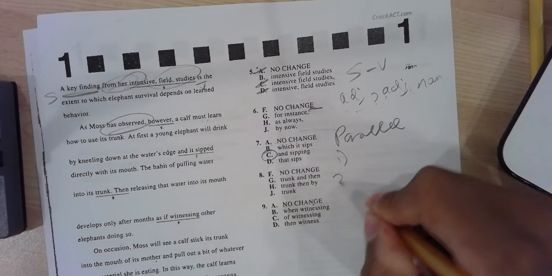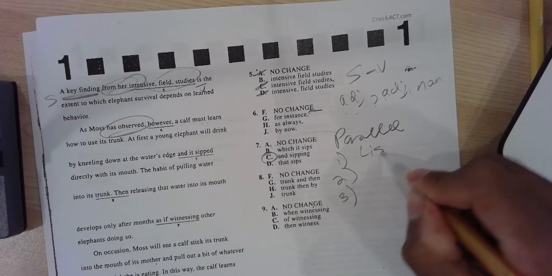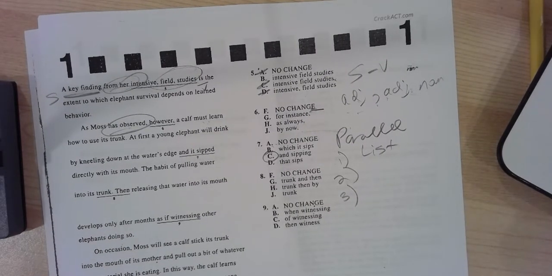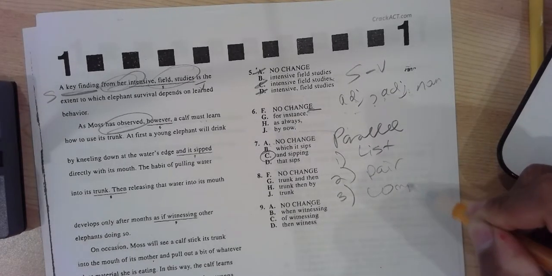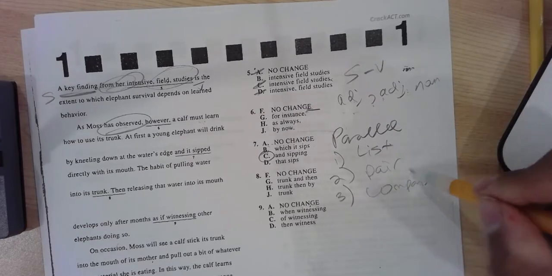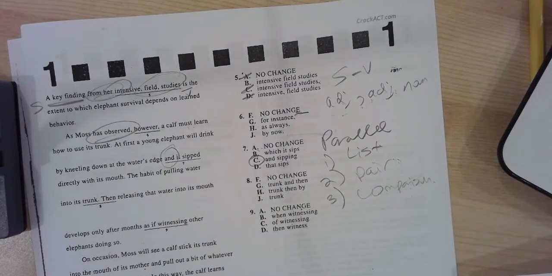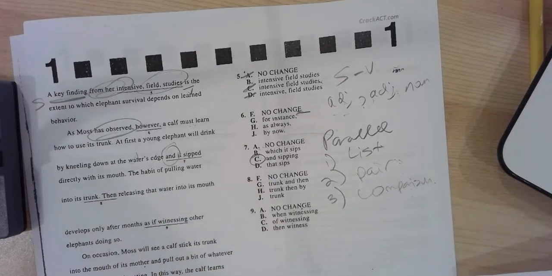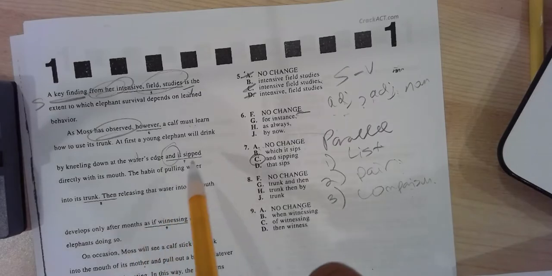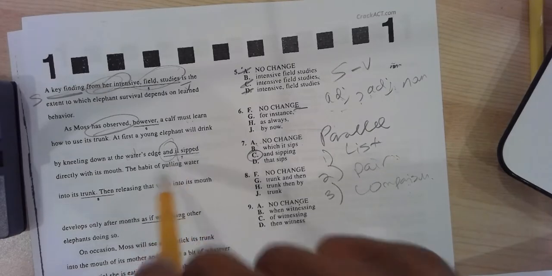These are the 3 indicators for parallelism. What are they? Good. What else? List, pair, comparison. Whenever I have a pair of comparison, 99% of the time, it's the word "and." So when I have kneeling and sipping, that's my pair. So that's why I know to look for it. Whenever my verb after an "and" is underlined, it's always parallelism. And in this case, it is.